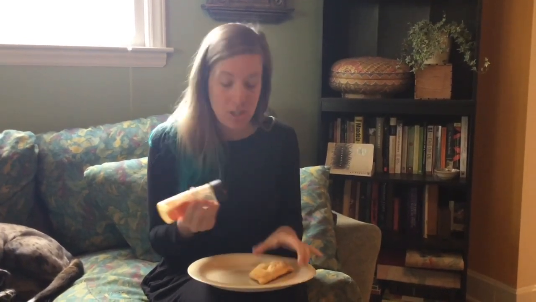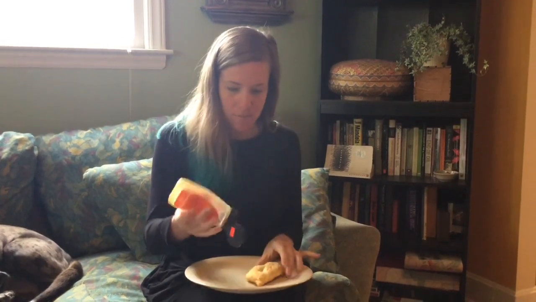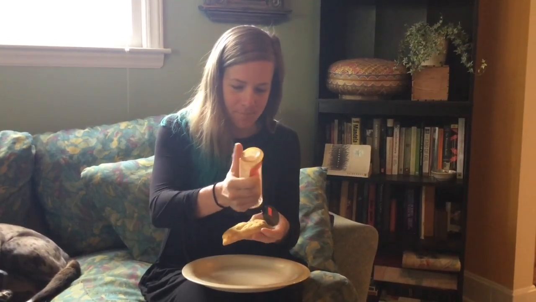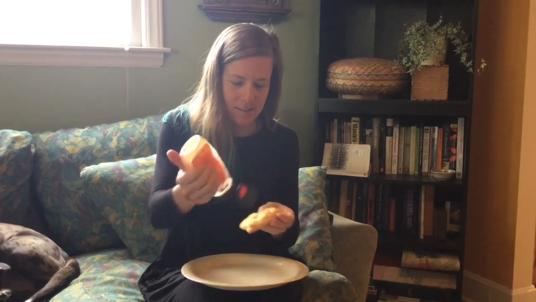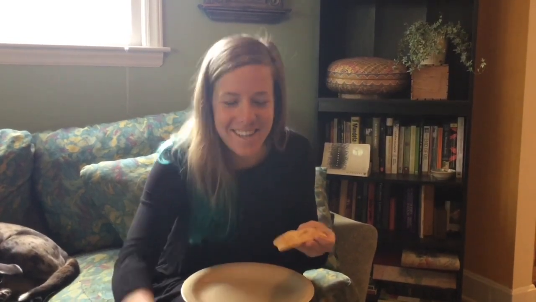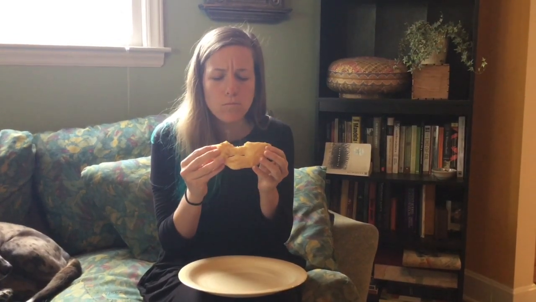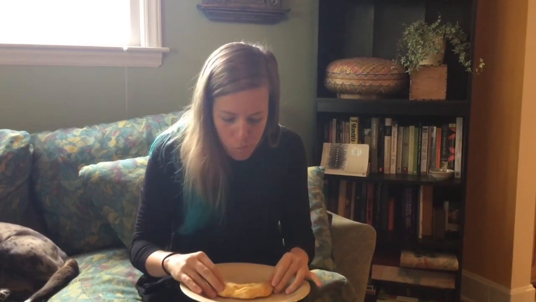Okay, now's the most exciting part. I'm going to try my first fry cake. In Belize, traditionally you would put either butter, honey, refried beans. You might eat your fry cake with eggs and vegetables. I'm going to put some honey on mine. Okay, let's see how it tastes. That was a delicious treat.